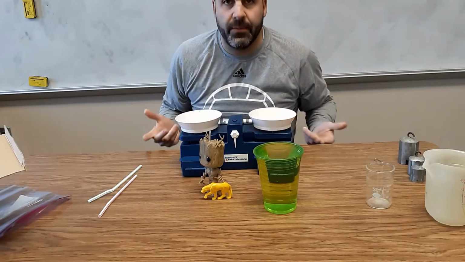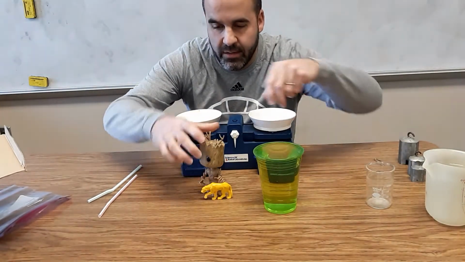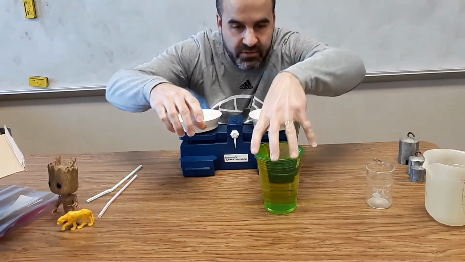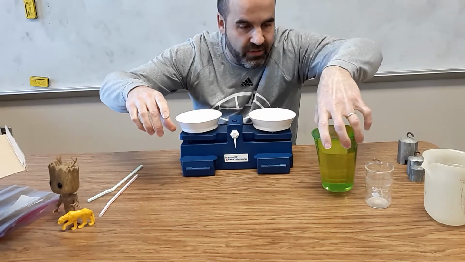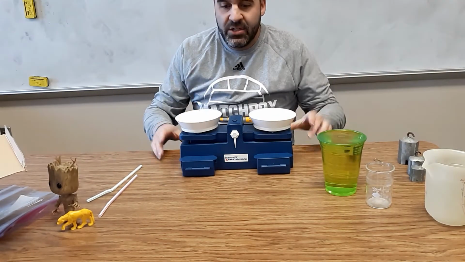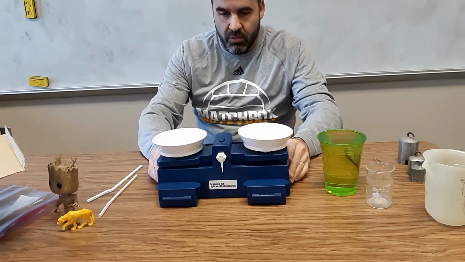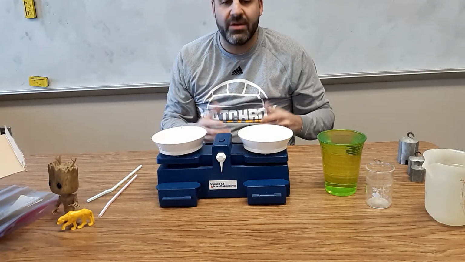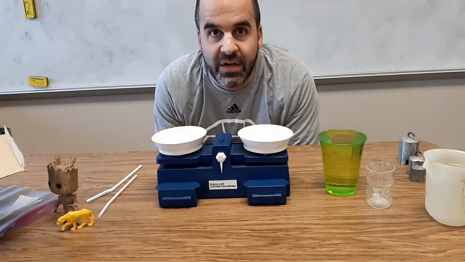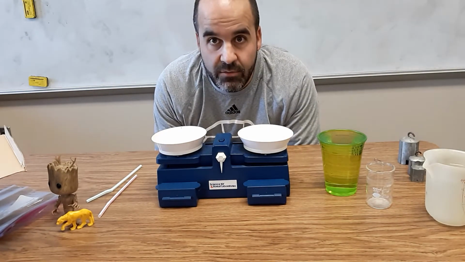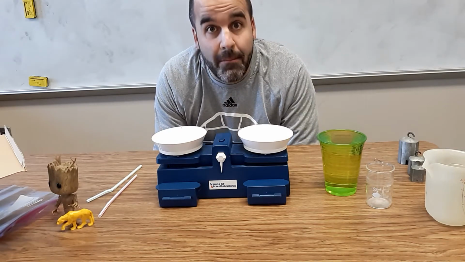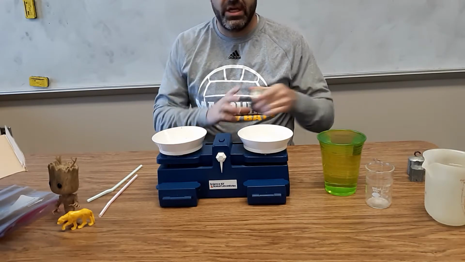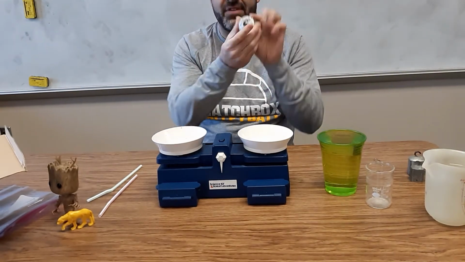Okay? So, this is our balance, and we're going to go ahead and, Groot, I need you to move, bud. And you're going to take your little tiger with you. We'll use you guys in a second. I'm going to slide you over to the side just a little bit here. Okay? So, our balance here will show us that everything around us, whether it's gas or solid or liquid, it all has mass. So what we can use is something like this. This is a mass. This is a 500 gram mass.